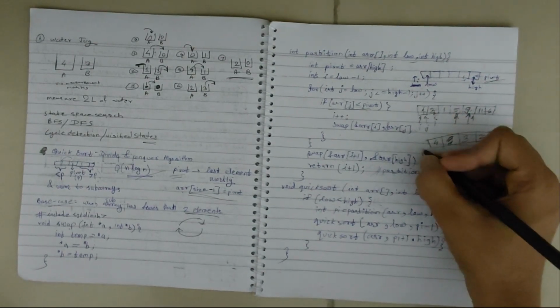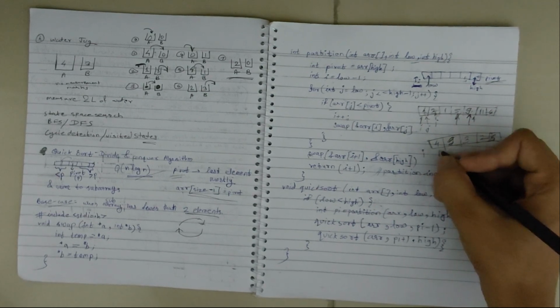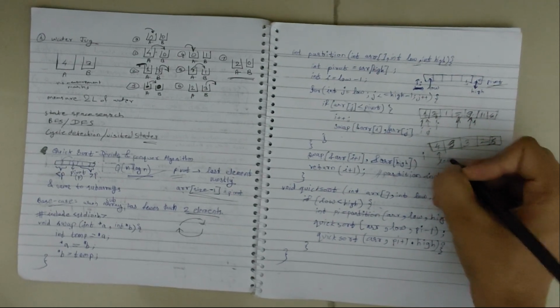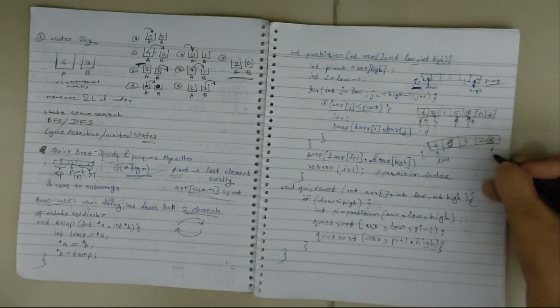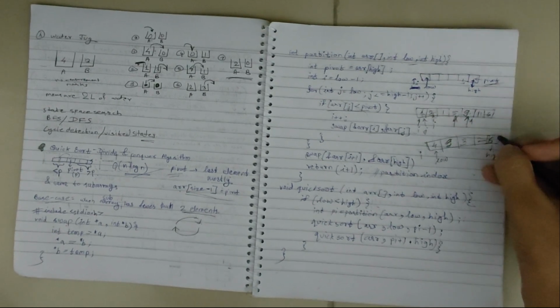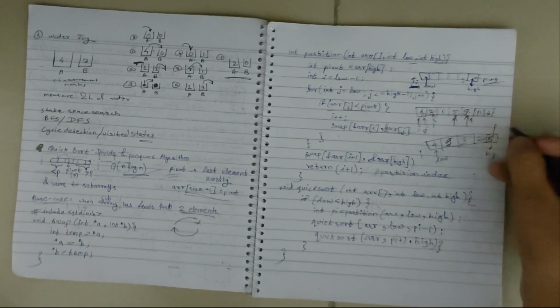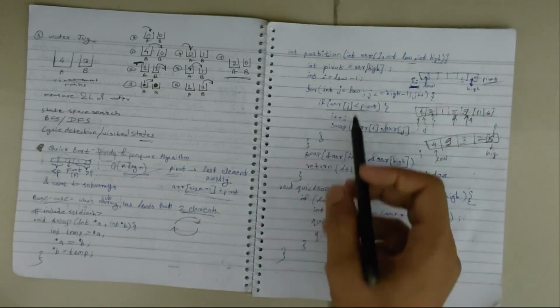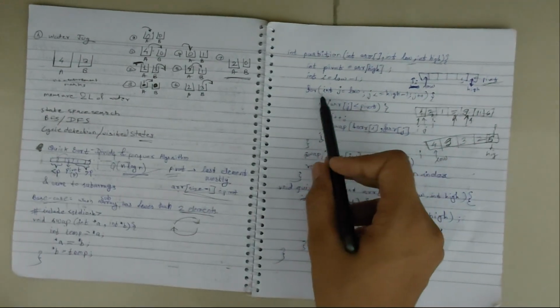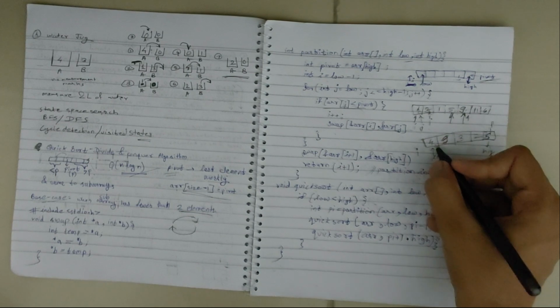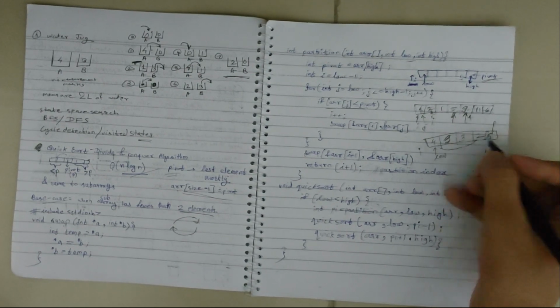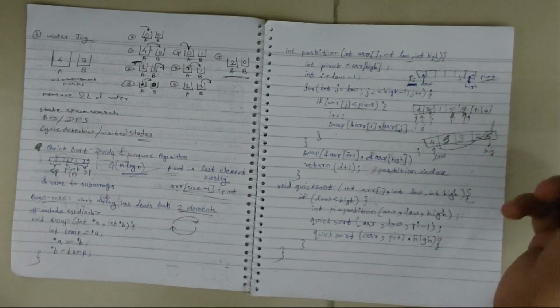So I is here, basically low minus 1, low is here and high is here, and also this is the pivot element. So what will happen? The for loop is running from here to this element.